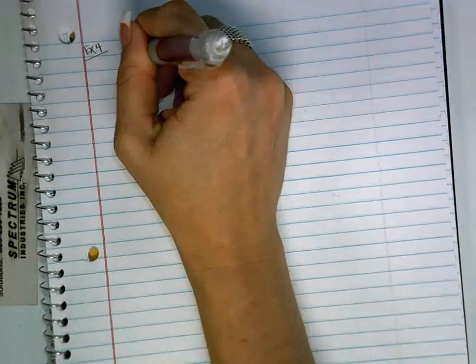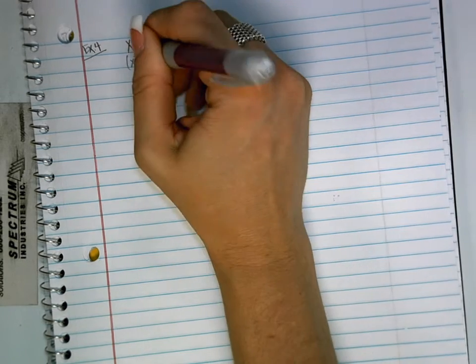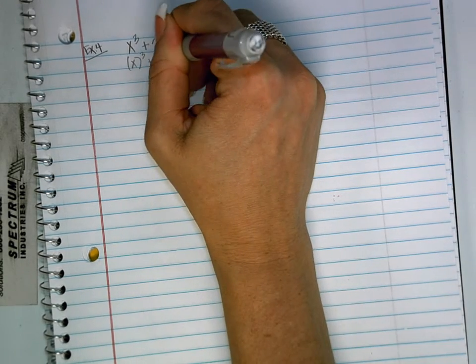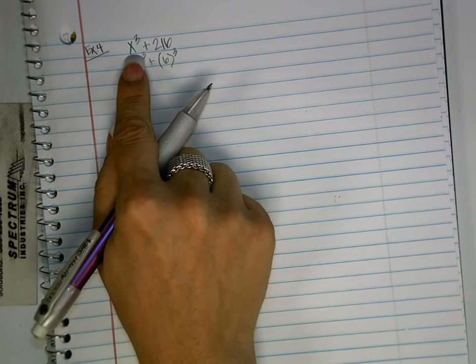What cubed gives you x cubed is just x, plus what cubed gives you 216? 6. If you didn't know that, hopefully seeing a cube at the beginning signals in your brain that this has to be something cubed. Just commit those cubes to memory, and it will make your life a little simpler.